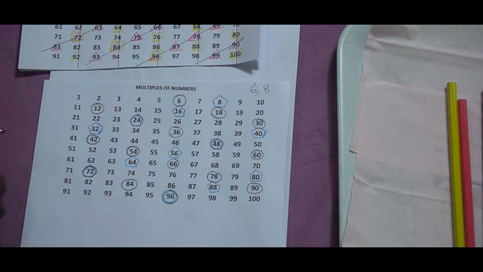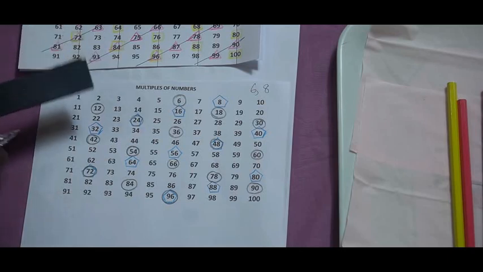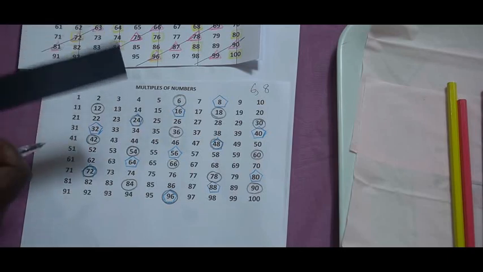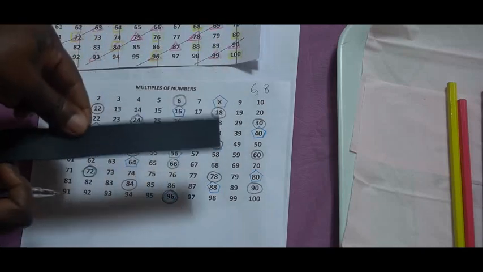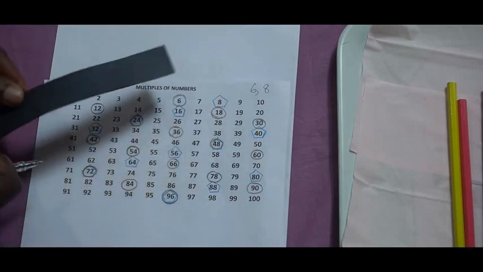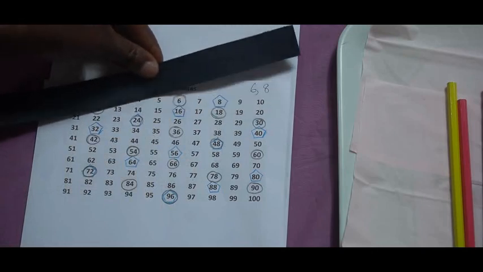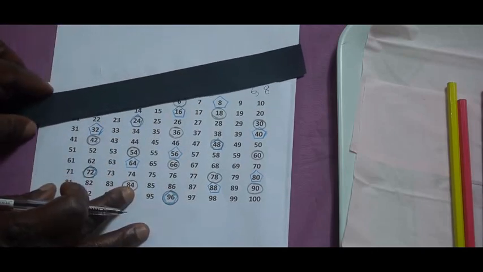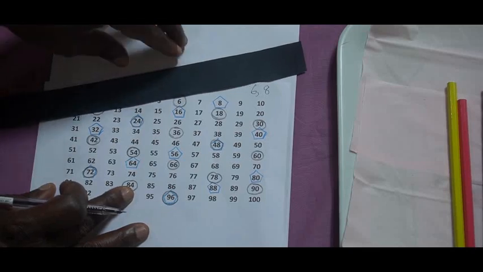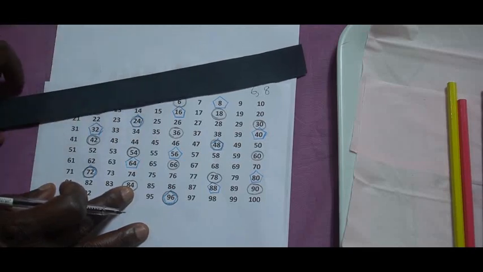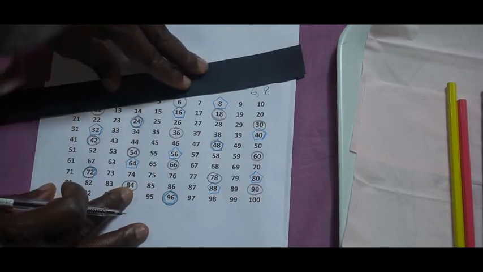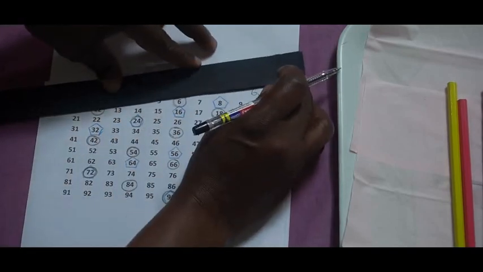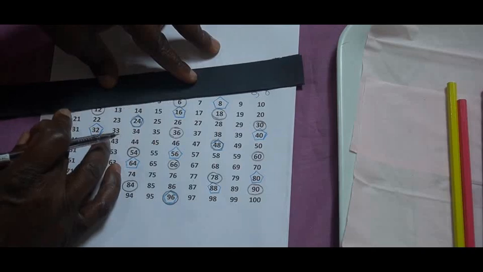So now let's draw our lines to find the common multiples of 6 and 8, where the lines will intersect, just as we did before. Or you can go ahead and do it. So just as before, you draw the lines.